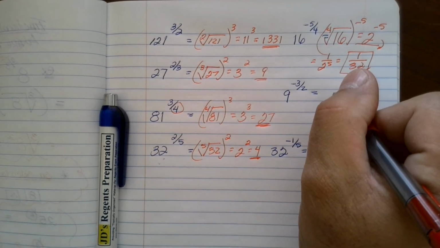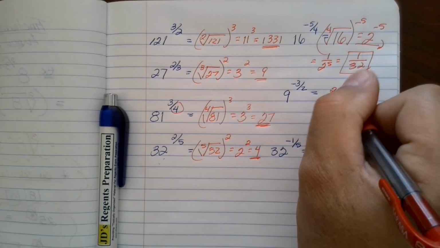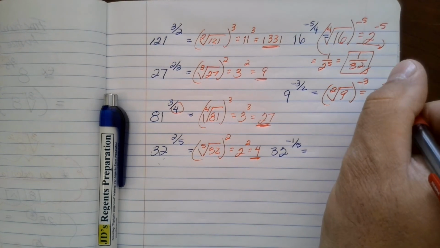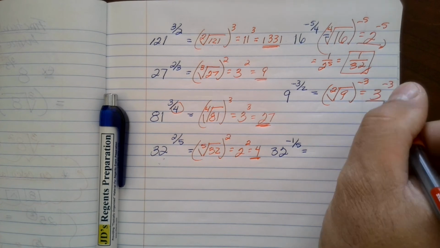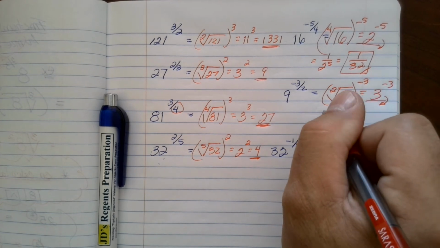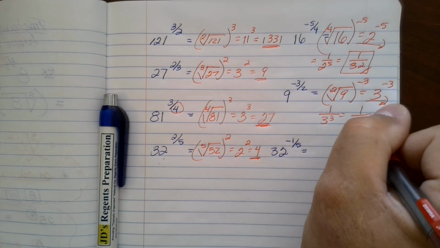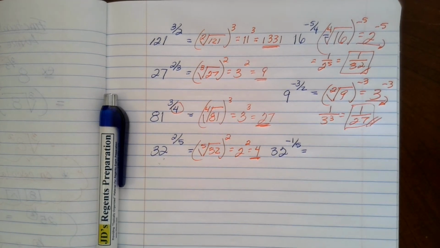Similarly here, it looks like the square root of 9 to the -3. So it's really 3 to the -3. Right? Negative exponents have to come to the bottom, so it's 1 over 3 to the +3, or 1/27. 3 times 3 times 3 is 27.